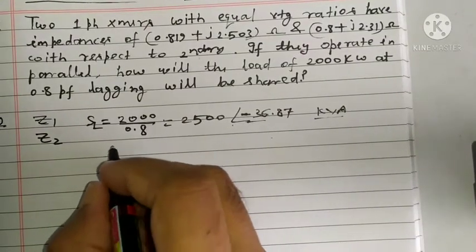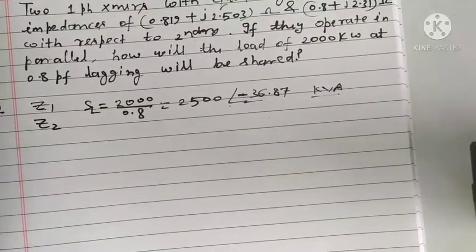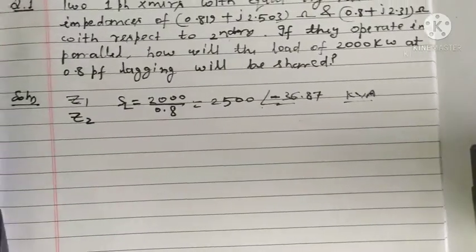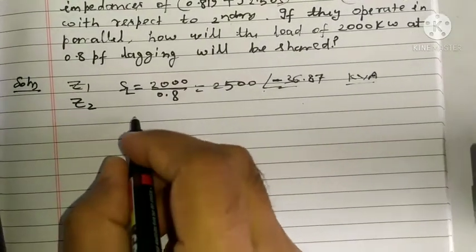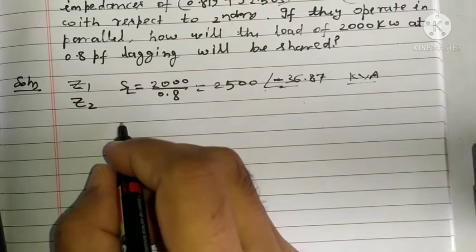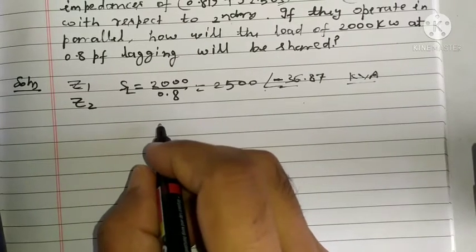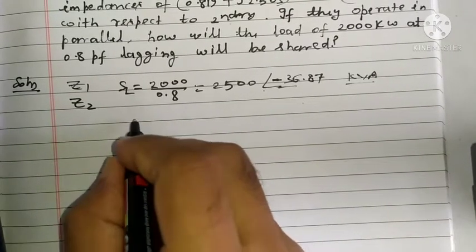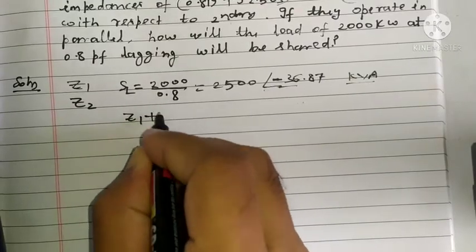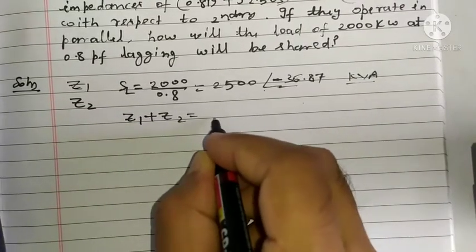So how will the transformers share the load, as their impedances are different? We know the impedance formula, and we know how load is shared by the formula. We require S1 and S2 to calculate, and for that the Z1 and Z2 values are given. So let us find Z1 plus Z2, which will be used in solving it.